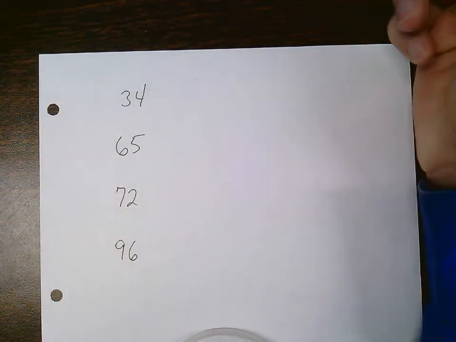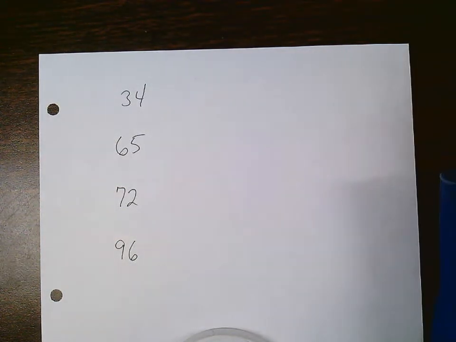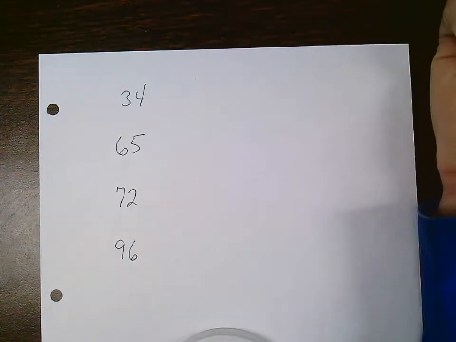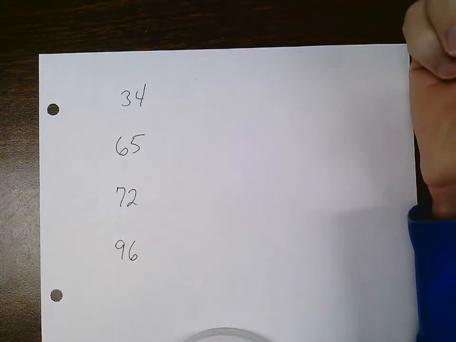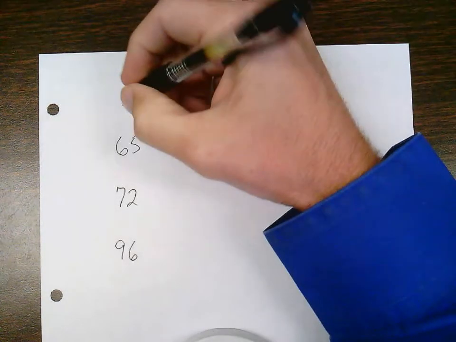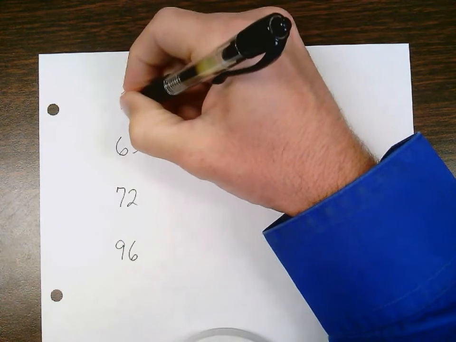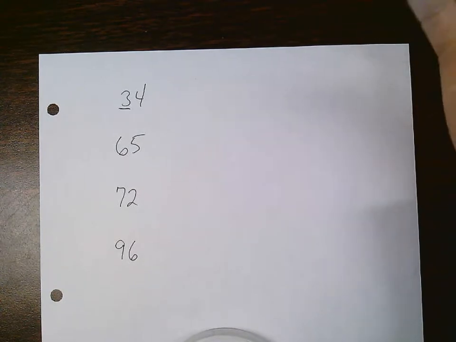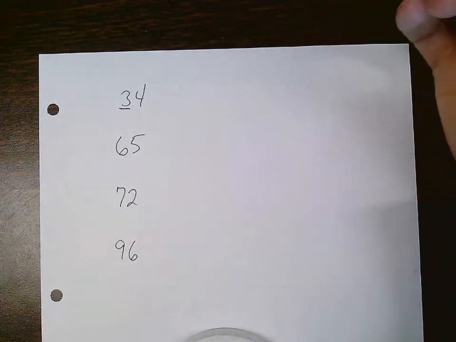Today we're going to talk about rounding to the nearest 10 with two-digit numbers. Right here I'm starting off with the number 34. So when I'm rounding to the nearest 10, I want to figure out which 10 I'm closest to. So the first thing I do, underline the tens place. Now this number is 34, so the two tens that I'm closest to are 30 and 40.